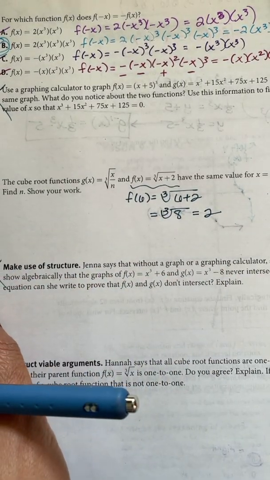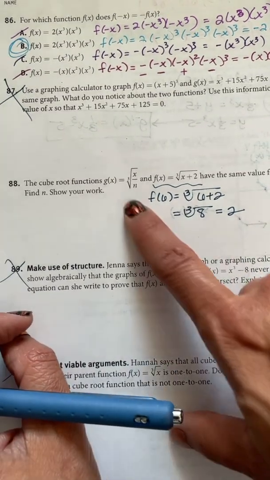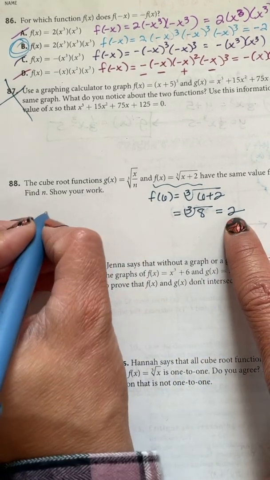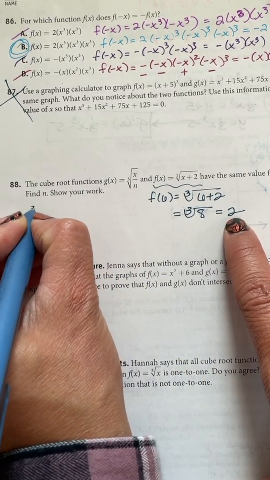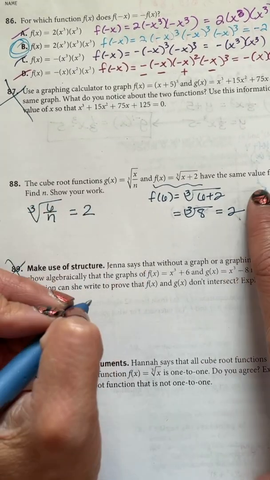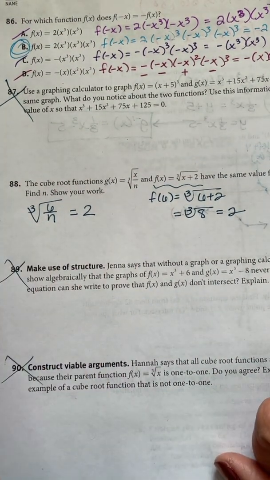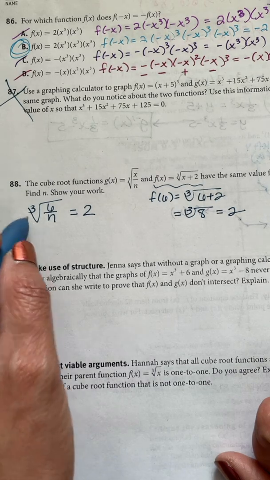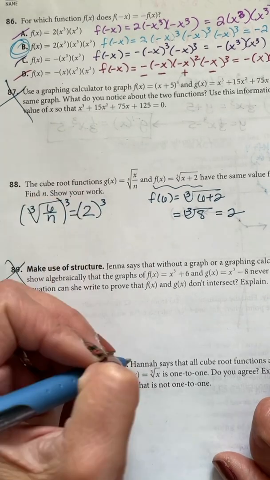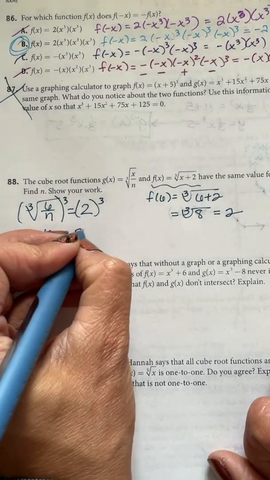Okay, so since they have the same value for x equals 6, that means when I plug in a 6 for x here, it's also going to equal 2. So when I plug in a 6 for x, this is still going to equal 2 because when they plug in a 6, they both equal 2. They both have the same value. That's what that means. All right, so we need to undo the cube root, which means we have to cube both sides because whatever we do to one side, we do to the other. Poof, 6 over n comes out. 2 to the third is 8.